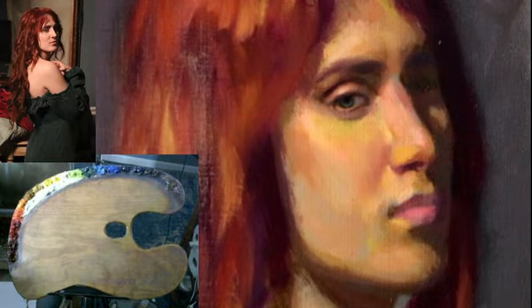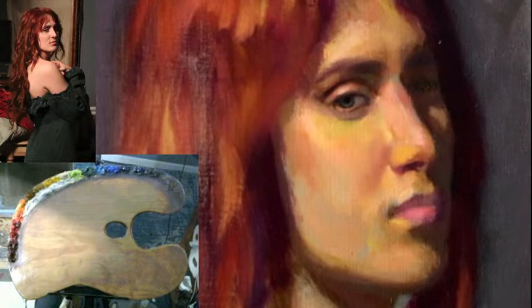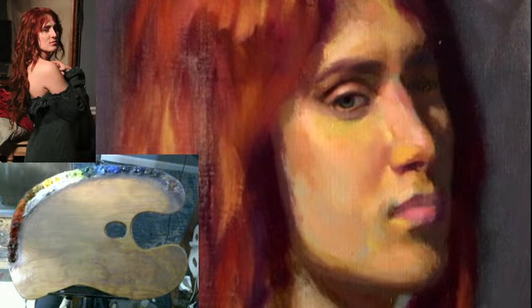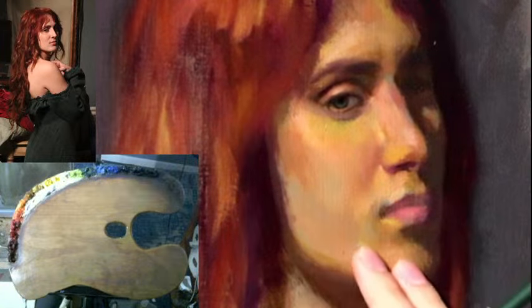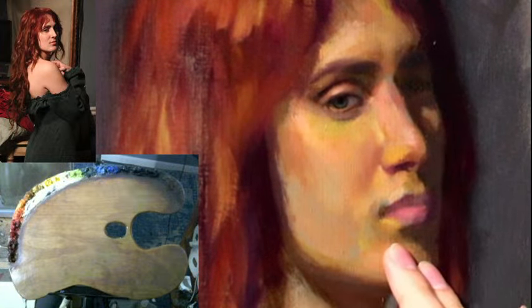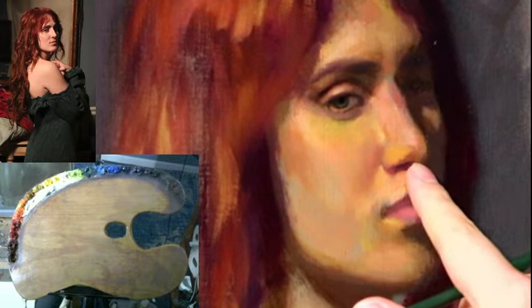Let me actually adjust my comments. I've got my comments on an iPad that is on an easel, on a French easel here, so I'm just adjusting it. Alright, so I'm going to add a bit of oil, or should I say medium, to what are we going to start with? Let's start with the nose. And yes, the photo reference is not zoomed into the face.